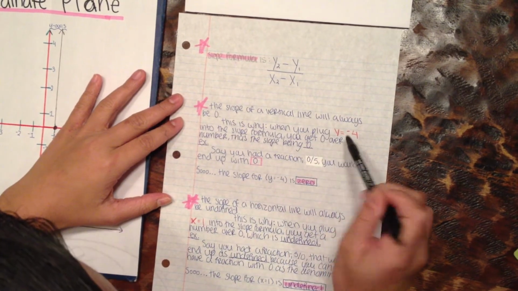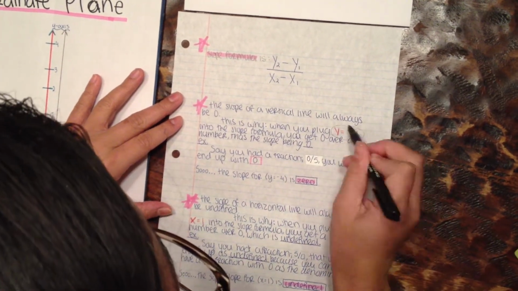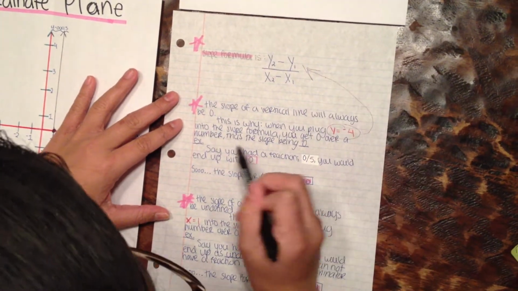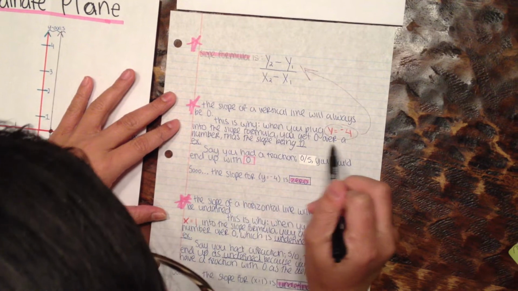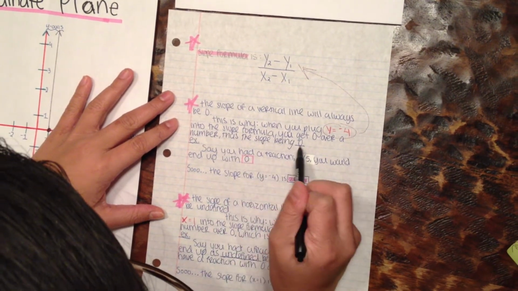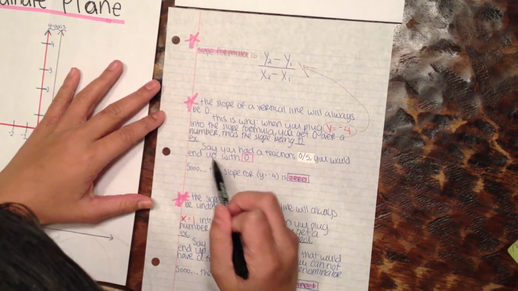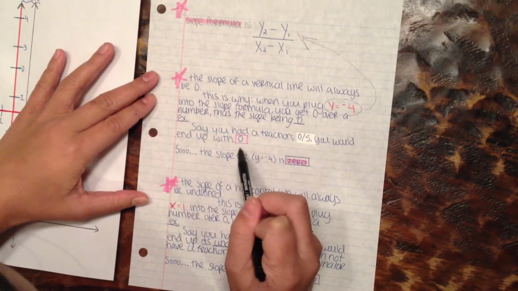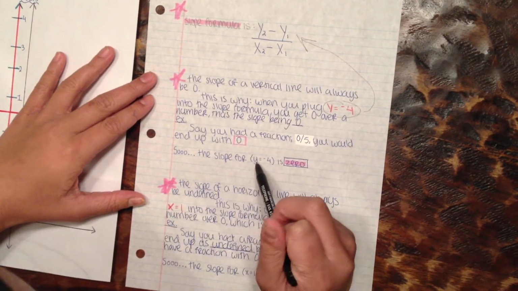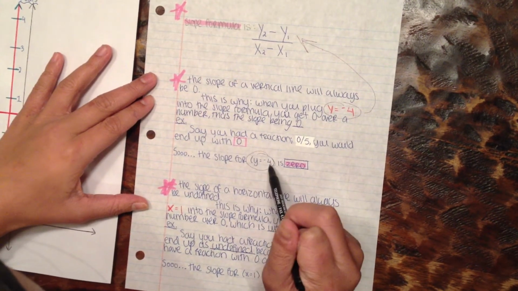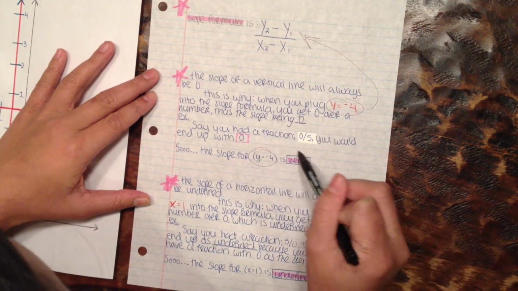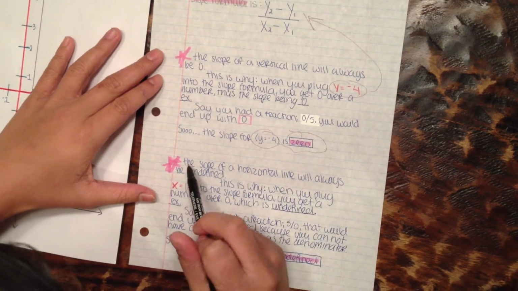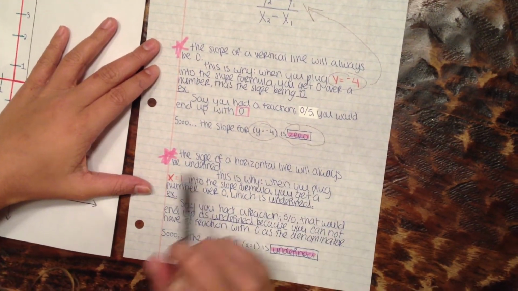When you plug y equals -4 into the slope formula, you get 0 over a number, thus the slope being 0. Here's an example. Say you had a fraction 0 over 5. You would end up with 0. So the slope for the equation y equals -4 is 0. Yay!